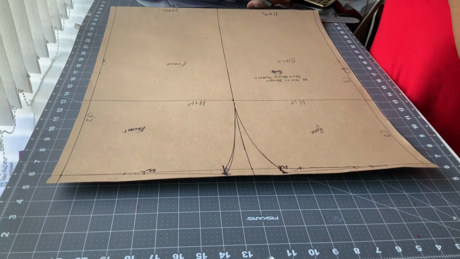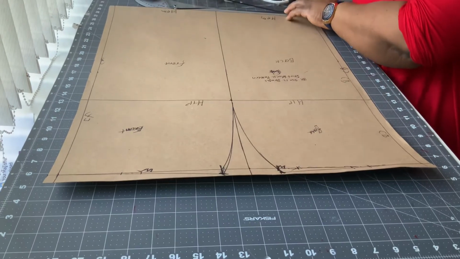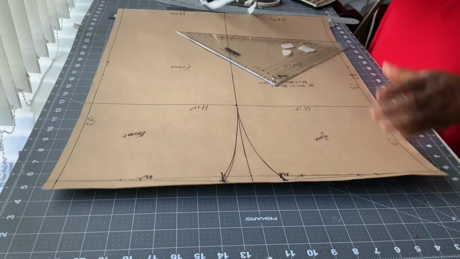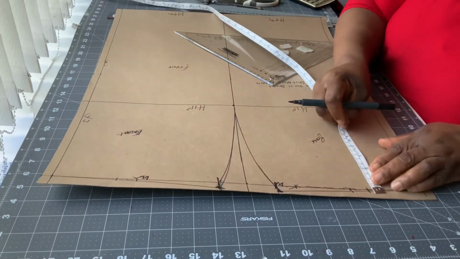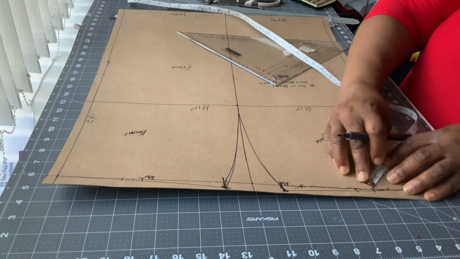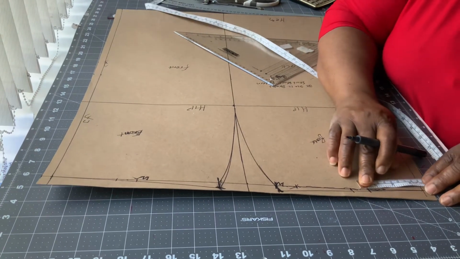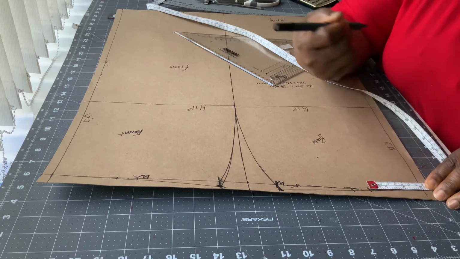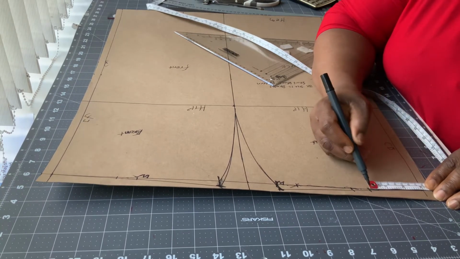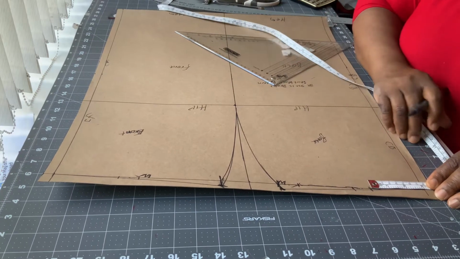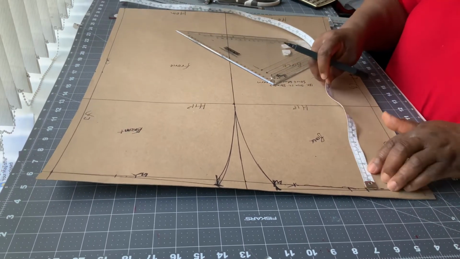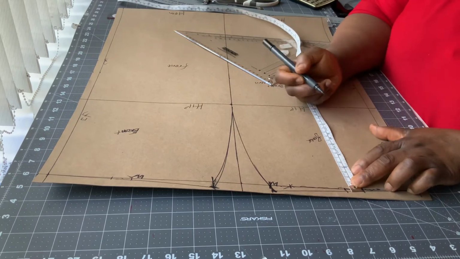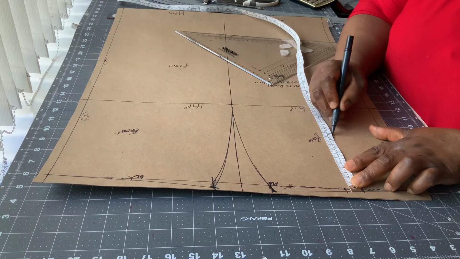So now I need to measure the dart. For the back dart, from the center back to the dart is 3 inches, and the length of the dart is going to be, let's say, 5 inches.